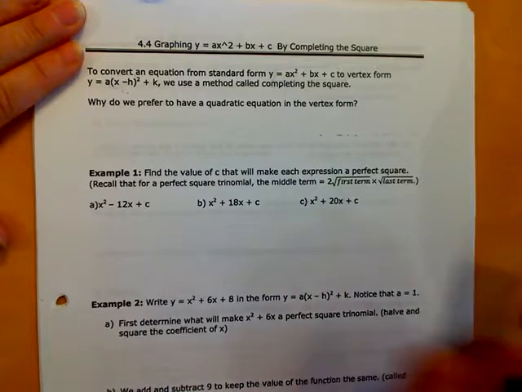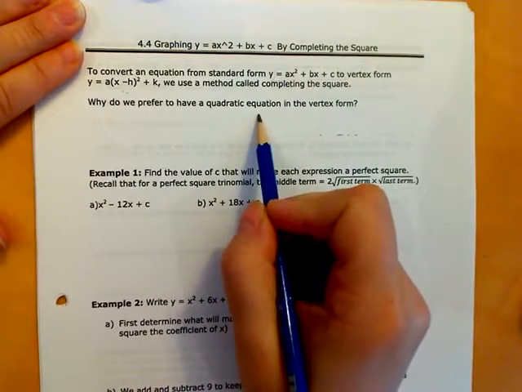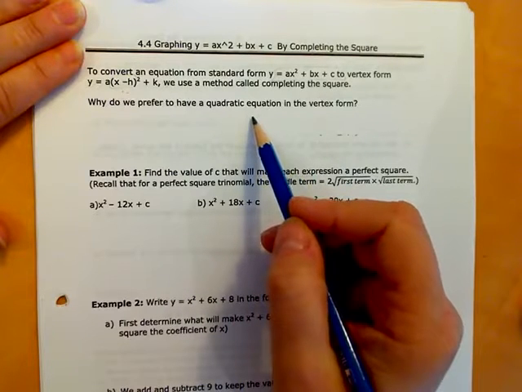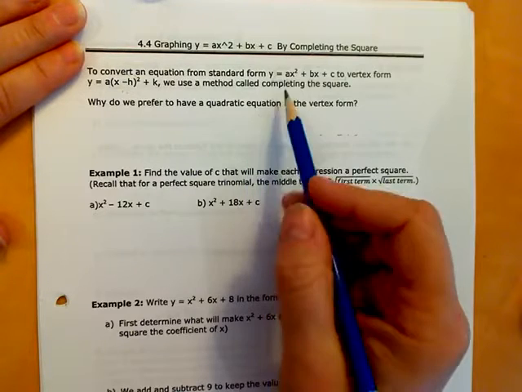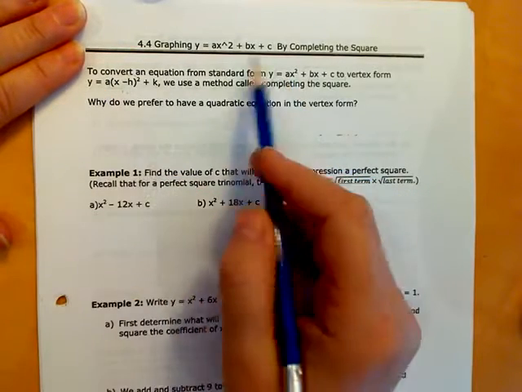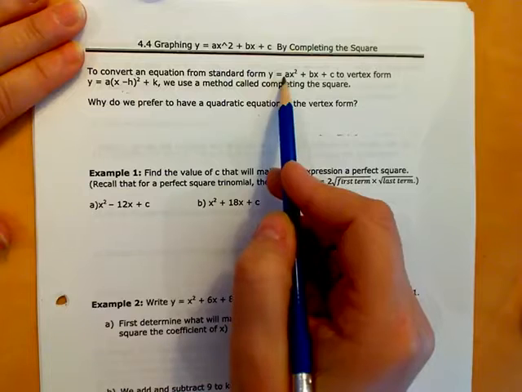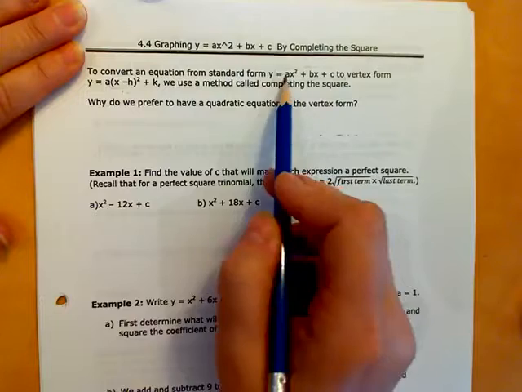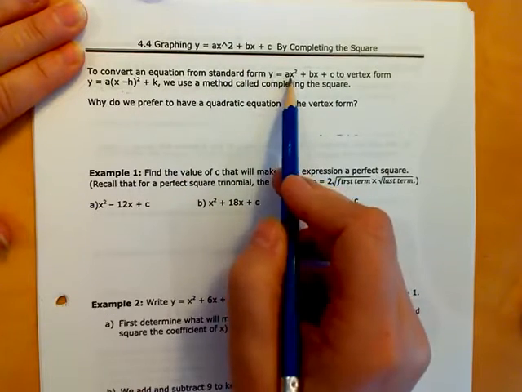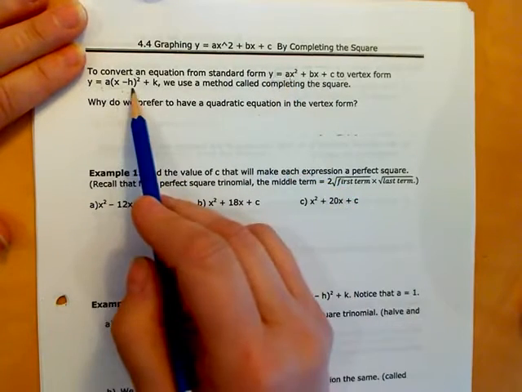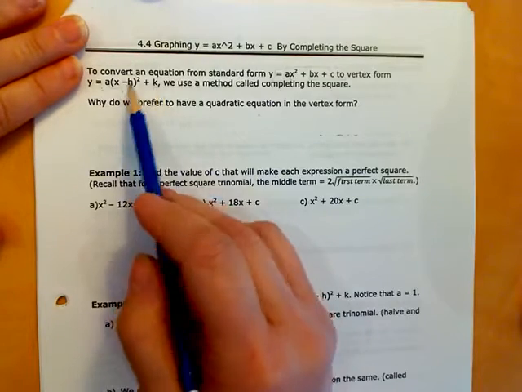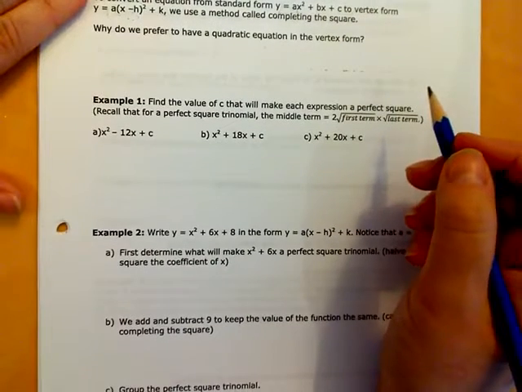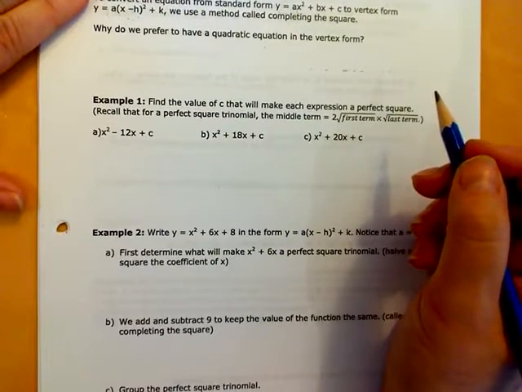Some of the reasons why we prefer to have a quadratic equation in vertex form is so that we can see the vertex, right? We can see the stretch. We know whether it's in this form or this form. Actually, we can see the stretch in both places, and also we can see the direction of opening. But we can see the shift, right, left, up, down, and we can see the vertex. And so those are some of the reasons why we prefer to have a quadratic equation in the vertex form.